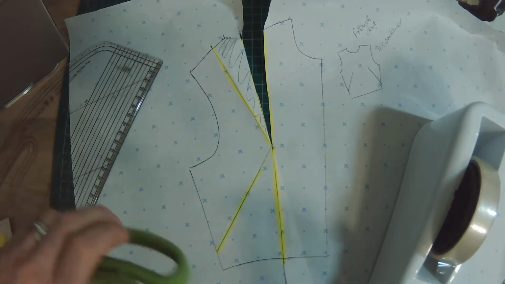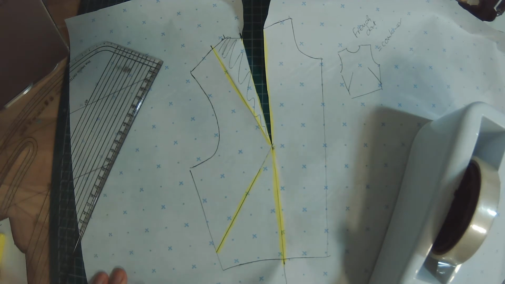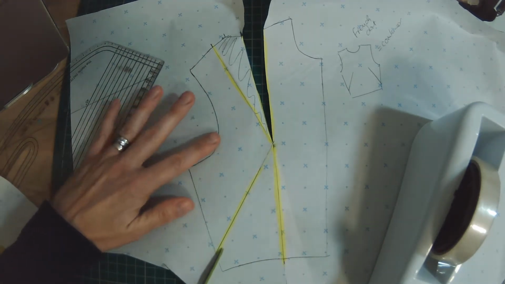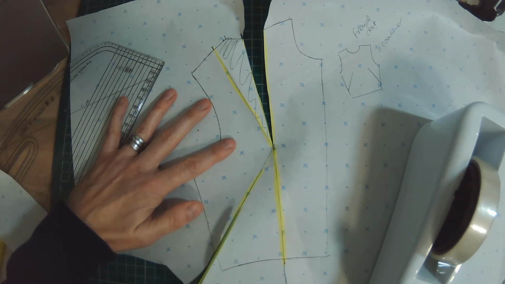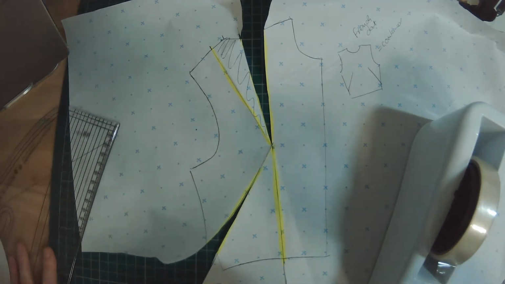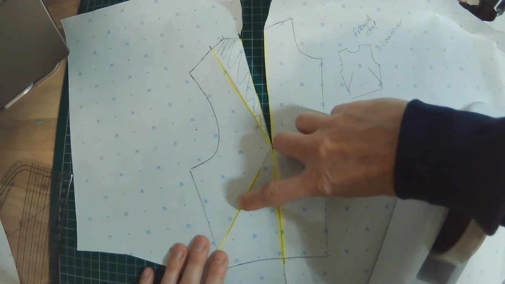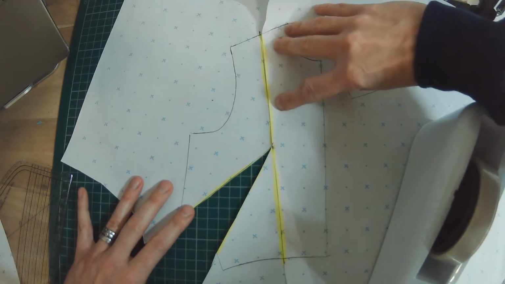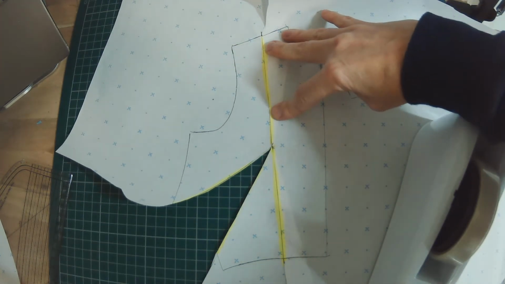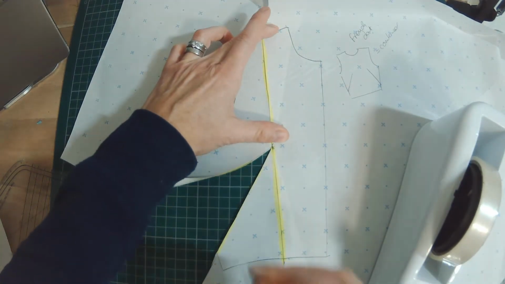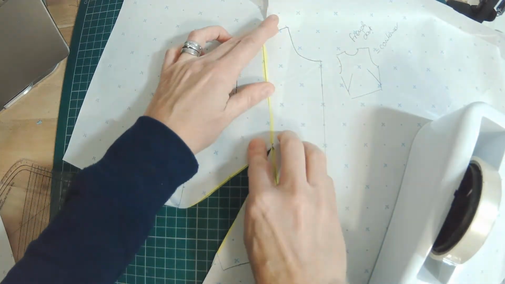And now I'm going to open the dart into my new line, my new French dart. Okay, I'm going to open it here. I want both of the combined dart open here, so I'm going to do it like that. Okay. Now remember, this is net, no seam allowances.